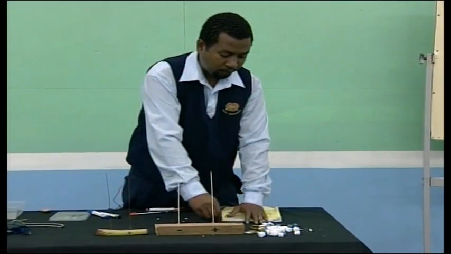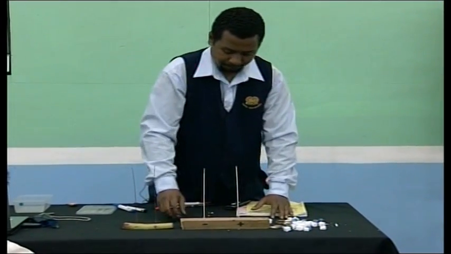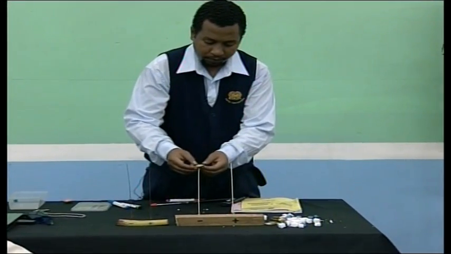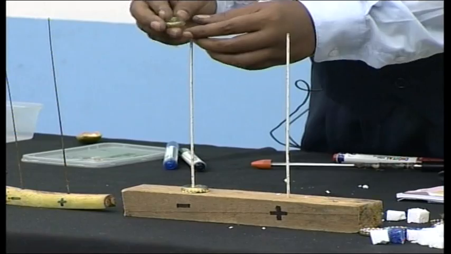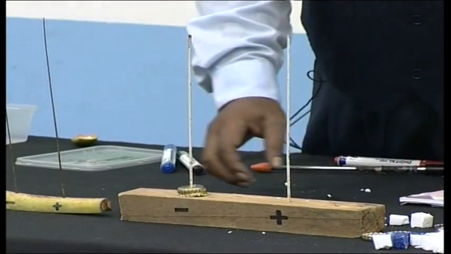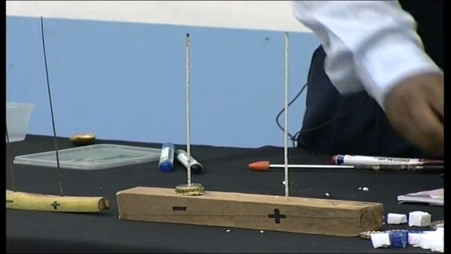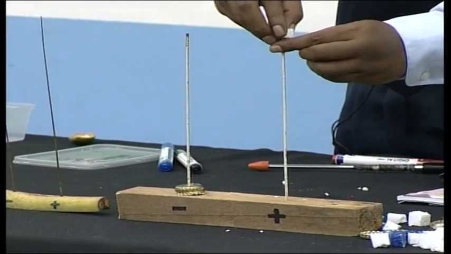This time, you have to watch carefully. I will have two bottle tops on the negative side and 4 blocks on the positive side.